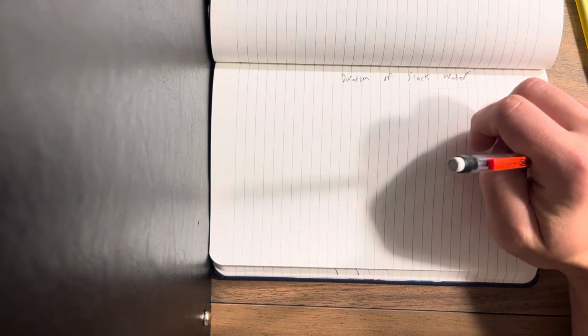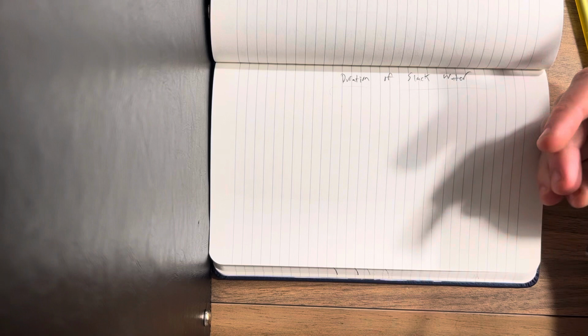To give myself a quick break, we're going to do a nice and easy problem, which is duration of slack water. We're not actually going to do a full problem because it would be redundant at this point. Like I said before, the duration of slack water is the period of time where there might technically be a current, but the current is so small that it's impossible to measure and doesn't even really matter.